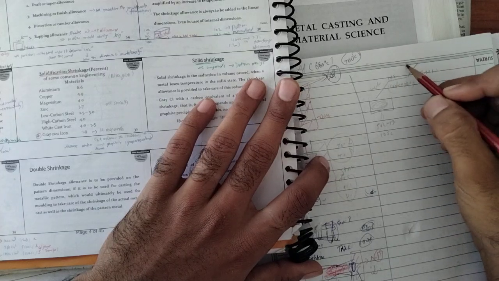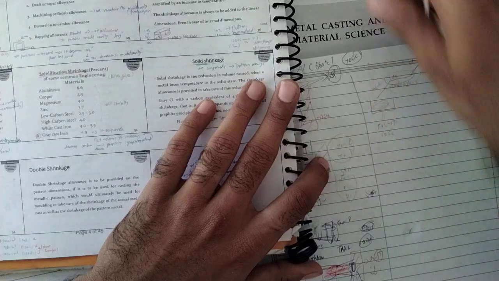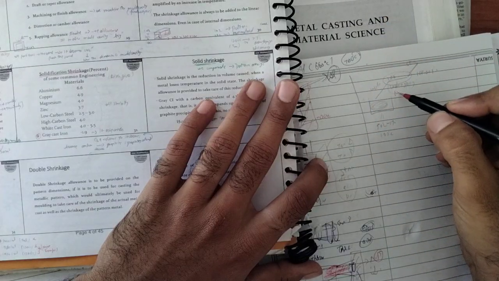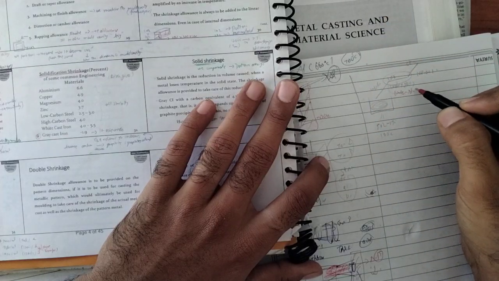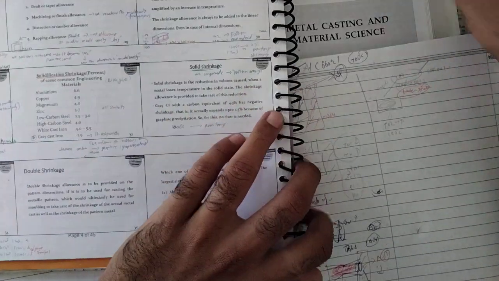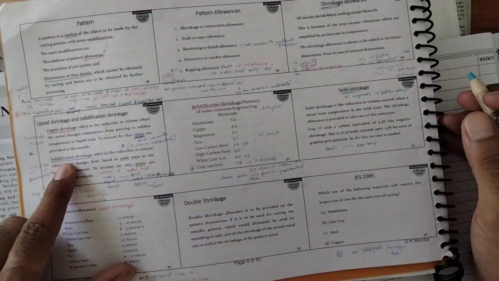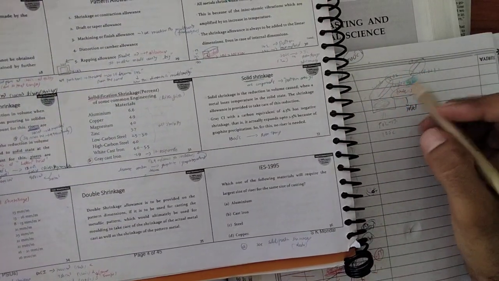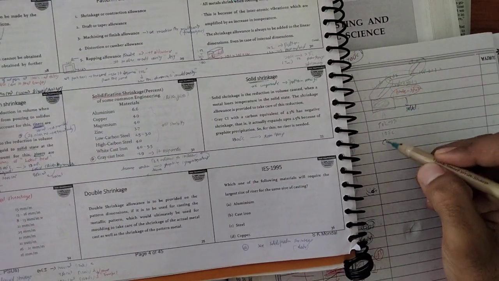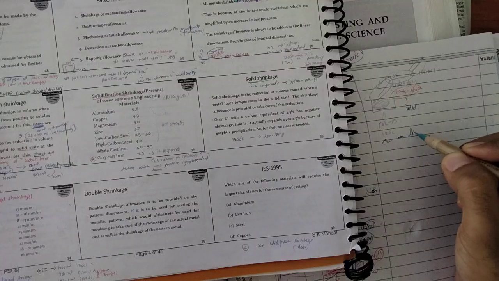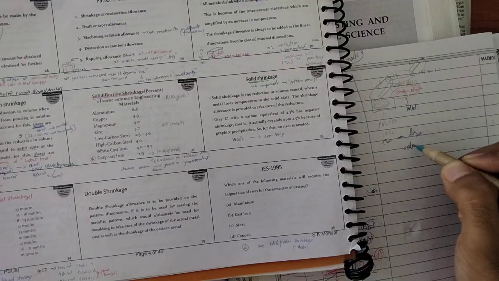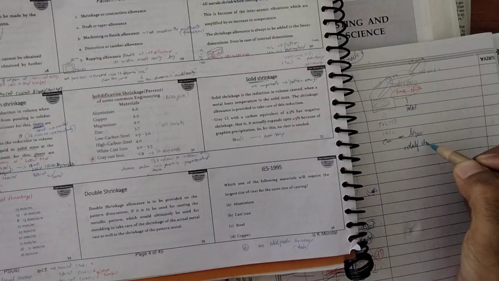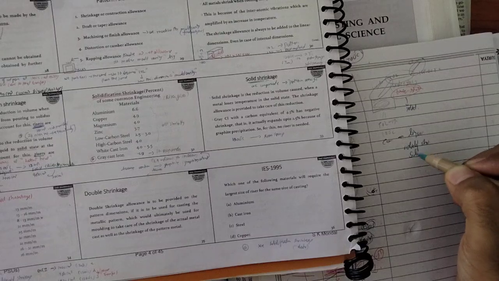So here the entire thing will be steam. You can see this is the transformation. It means the entire water has been converted to steam. That is called, here it has been noted as solidification shrinkage. So in solidification, you can see this portion is liquid, this portion is gas. The same way, for casting, we will just name the portions liquid, solidification shrinkage, and solid.